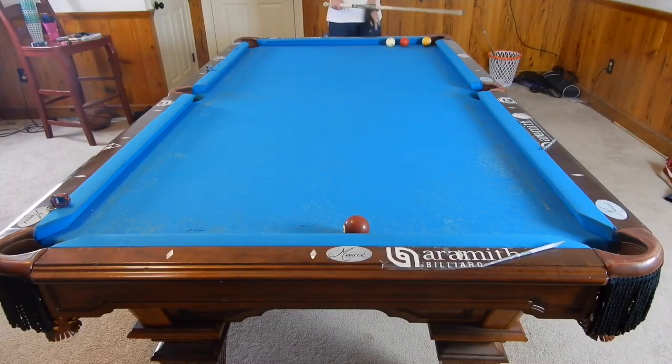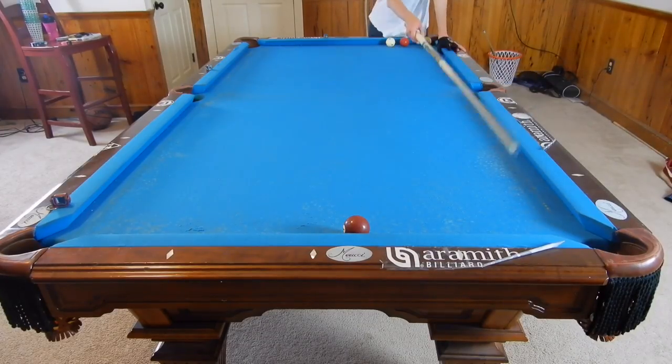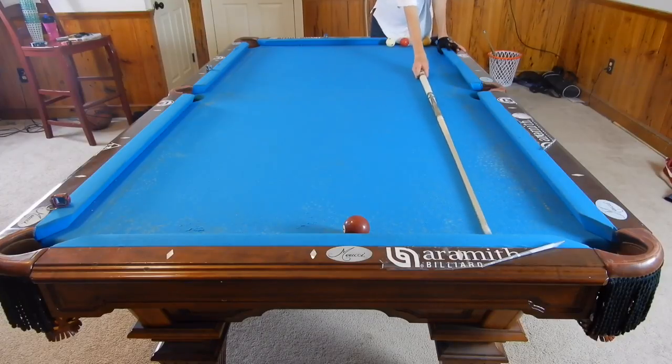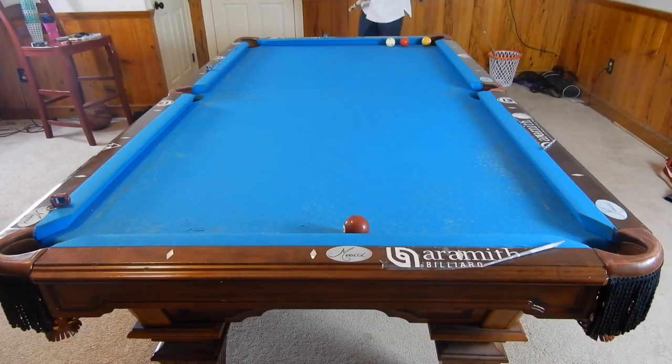Now we're going to hit the rail about right here at this 3.5 diamond line. So the cue ball goes off this rail, off the short rail, and comes back towards the 9. There's no real way to judge this shot, you just kind of have to get a feel for it. And there it is.